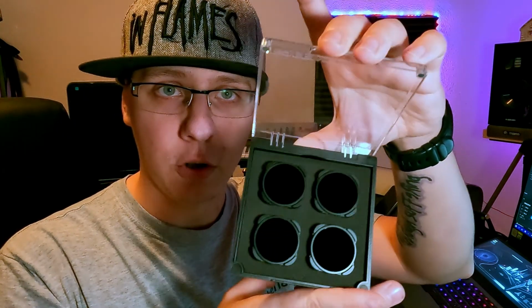ND filters, or neutral density filters, are basically like sunglasses for the camera. In this set I have 4 of them: ND8, ND16, ND32 and ND64. The higher the number, the lower amount of light is getting through the lens to the sensor.